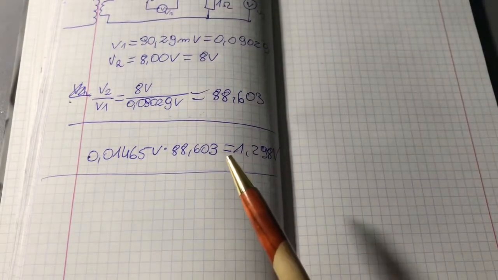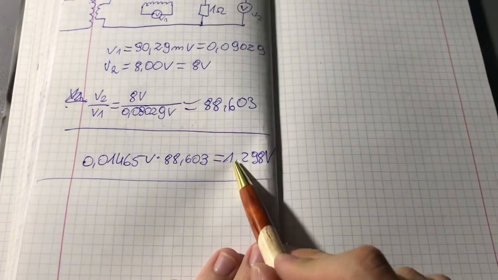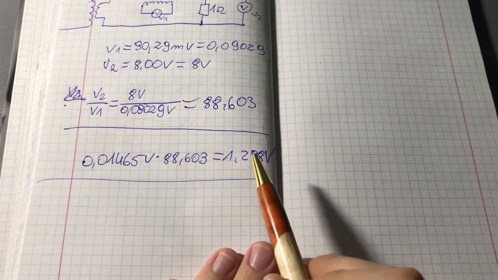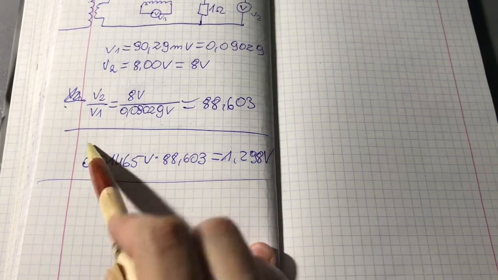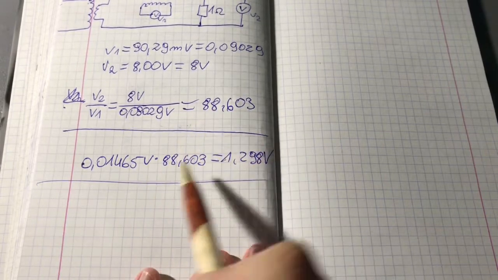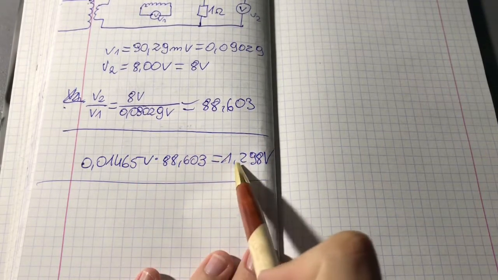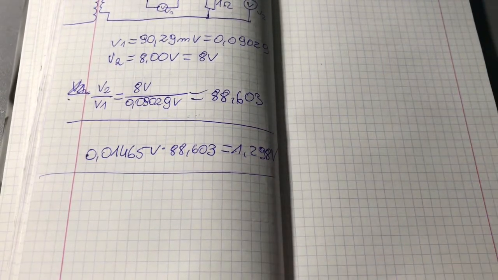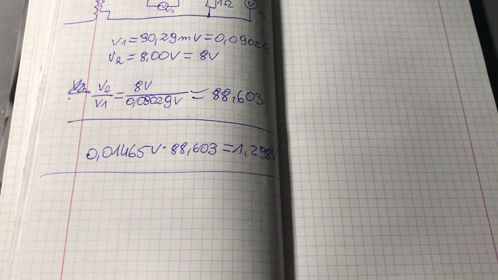The current shown by the shunt was like 1.338 or something like that, and the true current calculated with this ratio was 1.298. So it's pretty close. It's like 10% tolerance, so it's not a precise measurement.